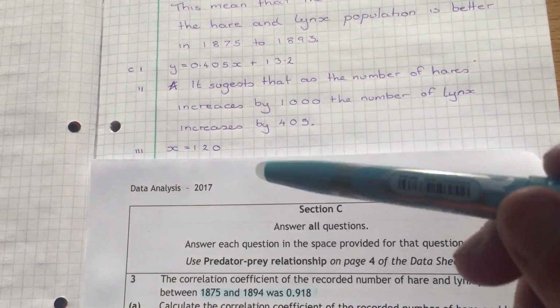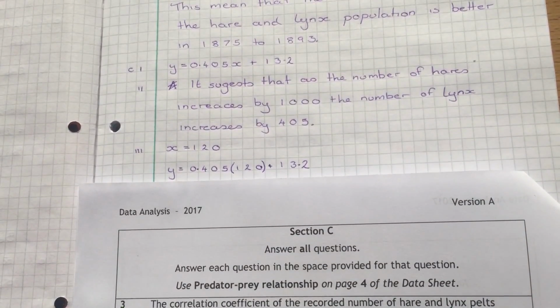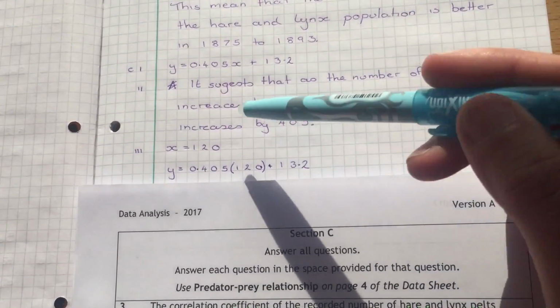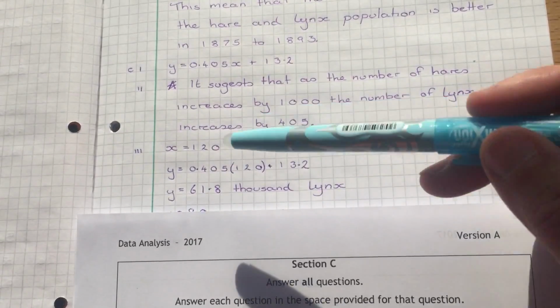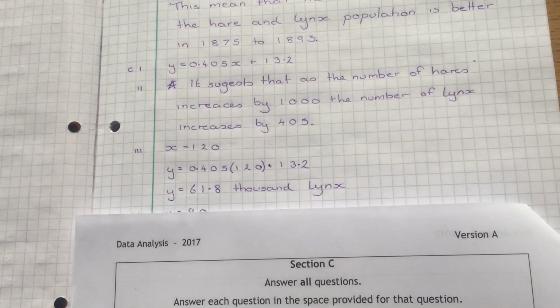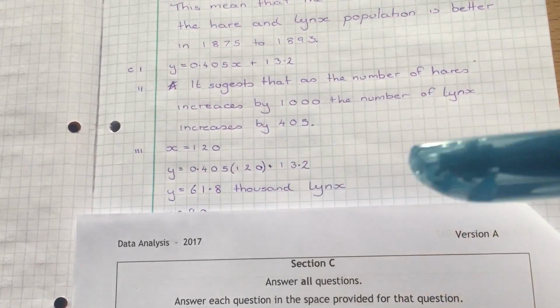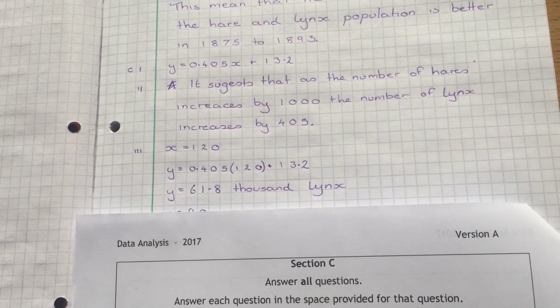So first off, we know that x is 120, so we can substitute our 120 into our equation, and we should get an answer of 61.8. Now because this is 1,000, it's not a problem because it's not a part of a lynx. It's effectively 800 lynx.